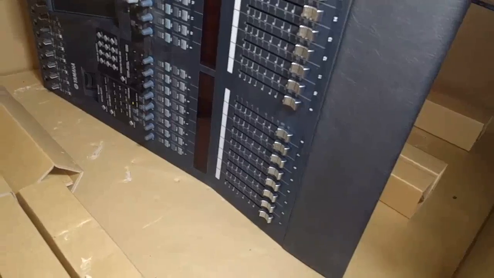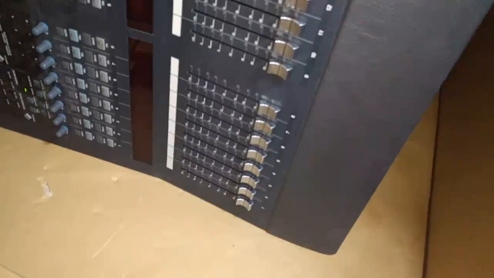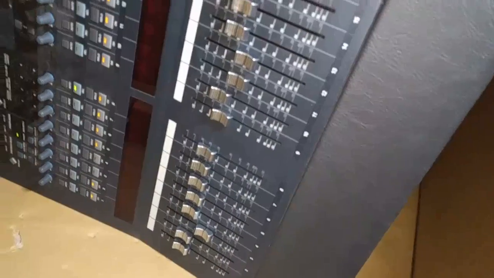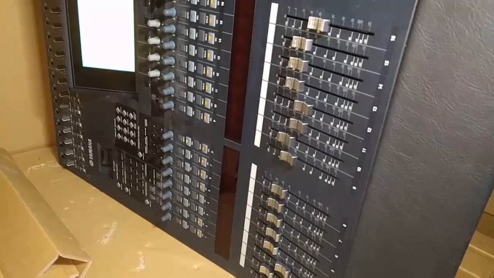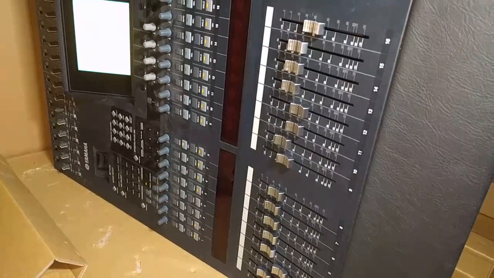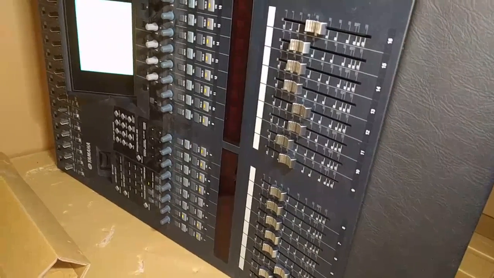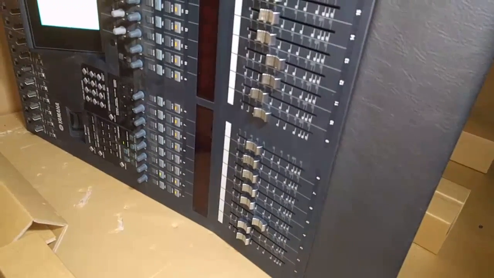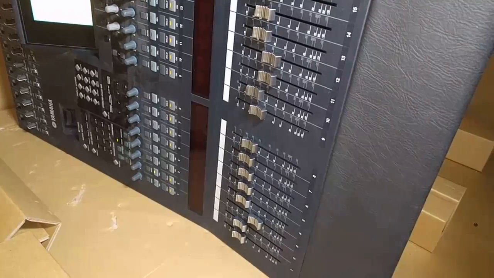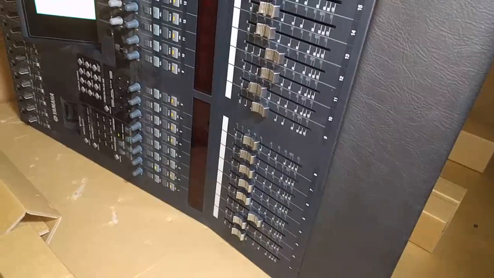Let's load it up again. Oh yeah, the ghost faders. They're not knobs, they're faders. I'm tired. And here we go.